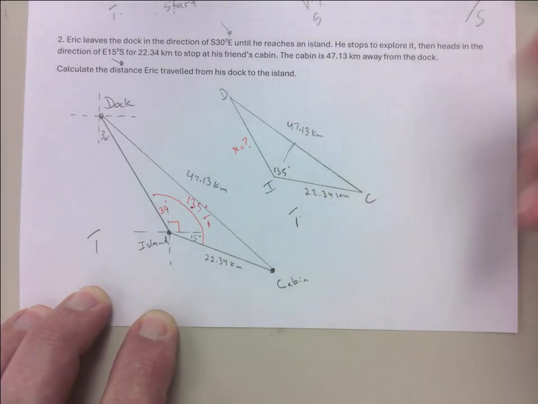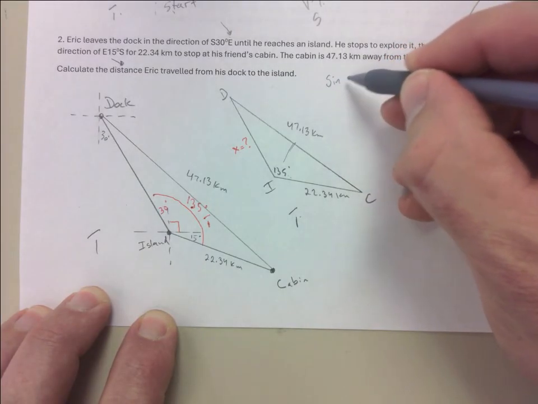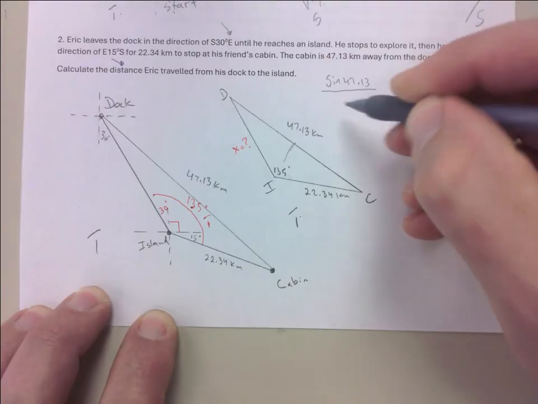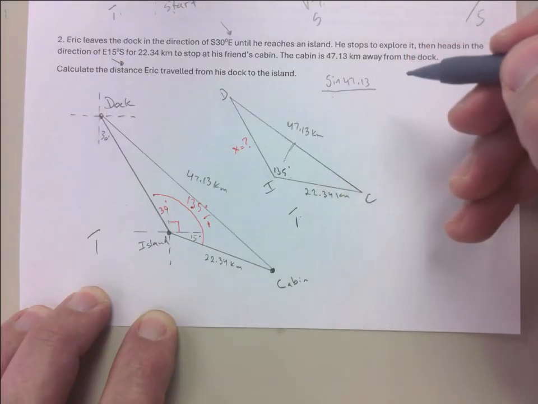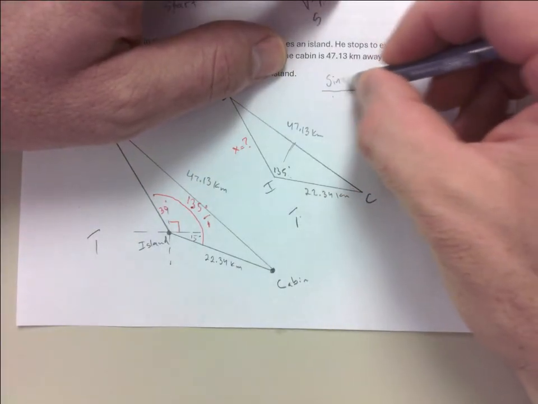Okay, we have a pair, correct? So this is for once. Finally, you were missing sine law already, right? 47.13. This is good review for Monday. Okay. What am I doing? This is bad review. Don't do this, right? I'm telling you what not to do.